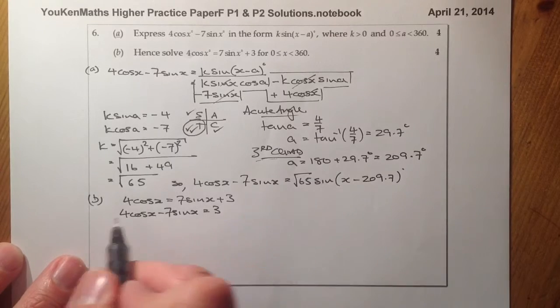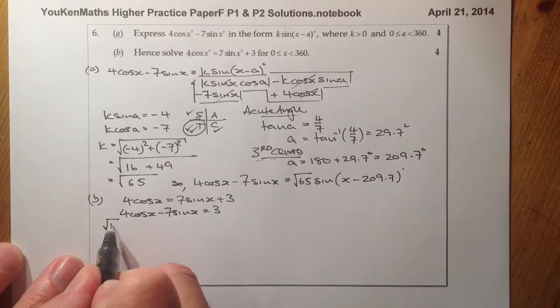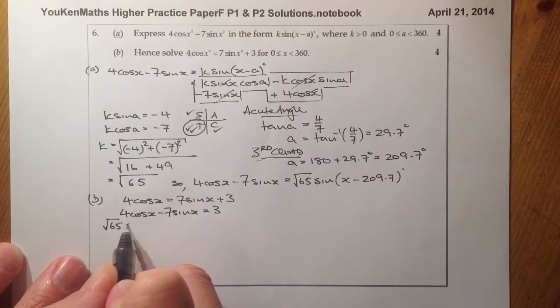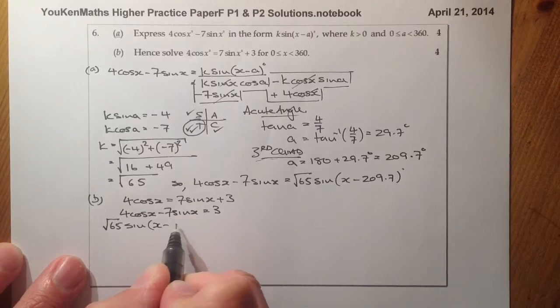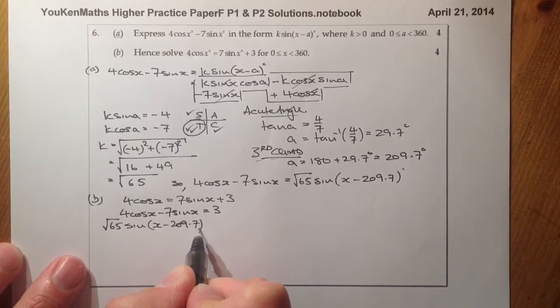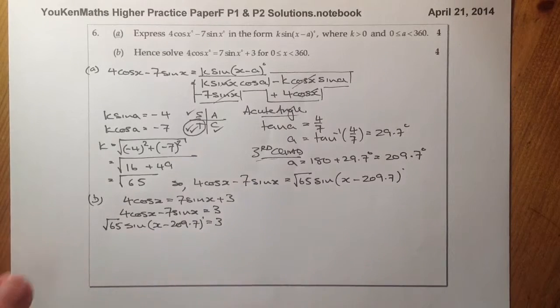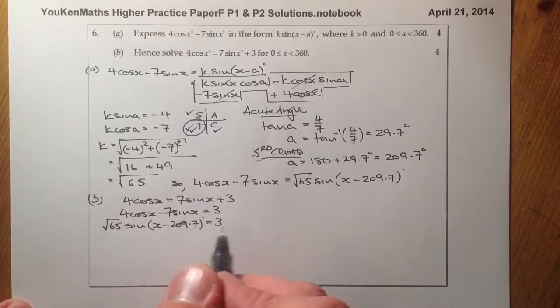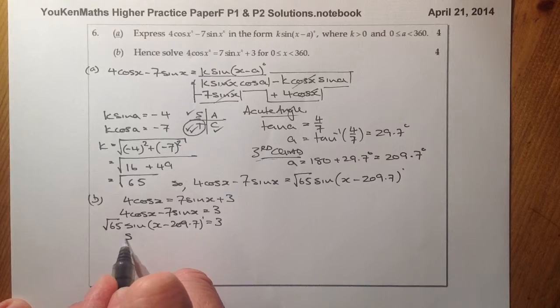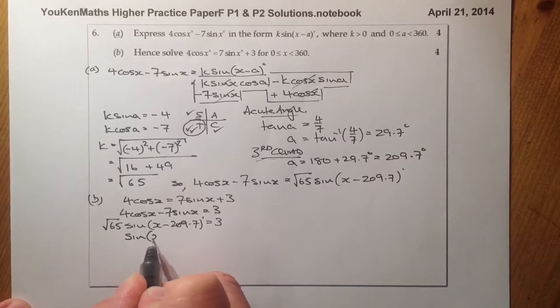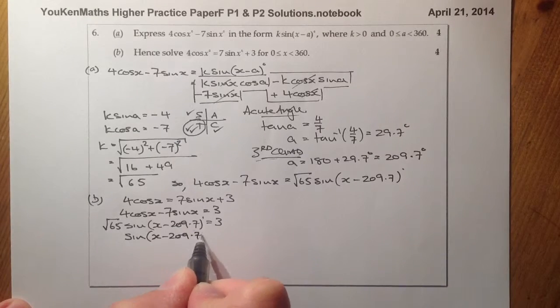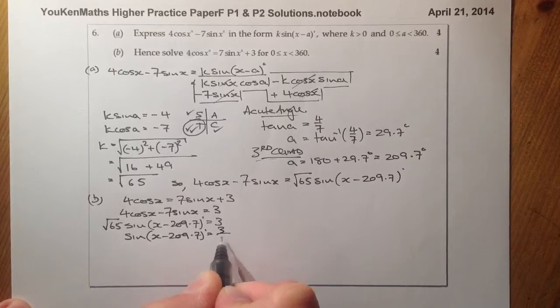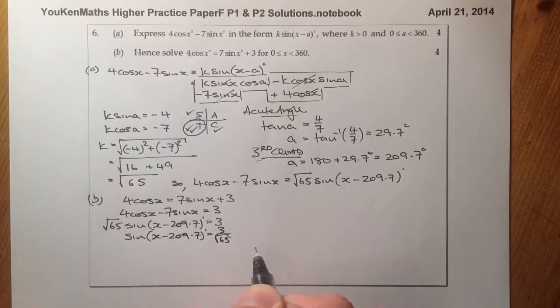Right, now I'm going to replace it with what I've worked out in part A, so that would be root 65 sine x minus 209.7 degrees, and that equals 3. From there, I'll divide by root 65 on the right hand side, which allows me to leave sine of the angle on its own. So that's 3 over root 65.